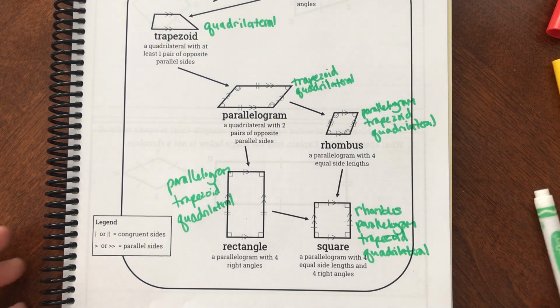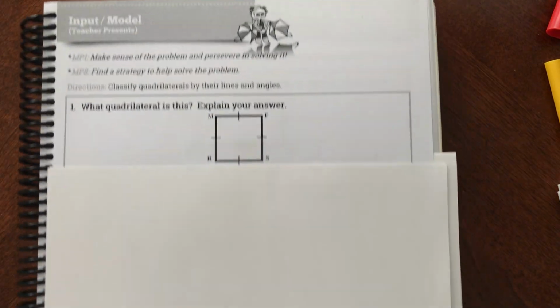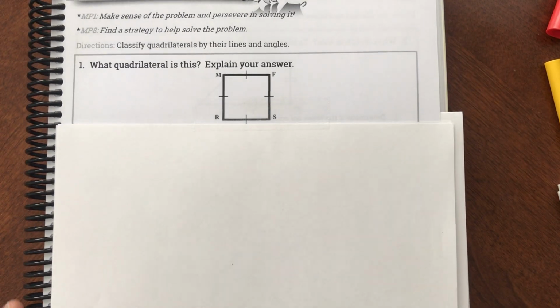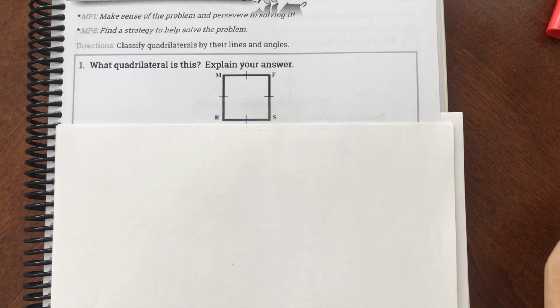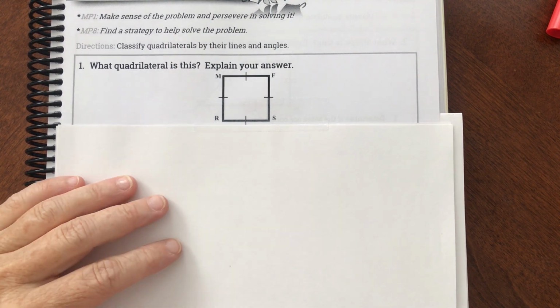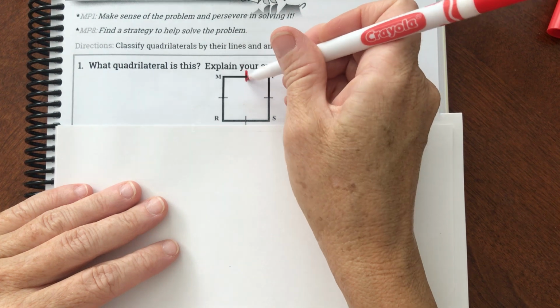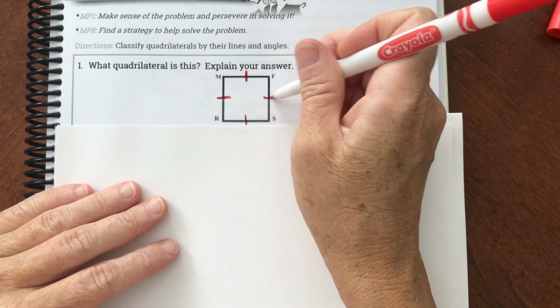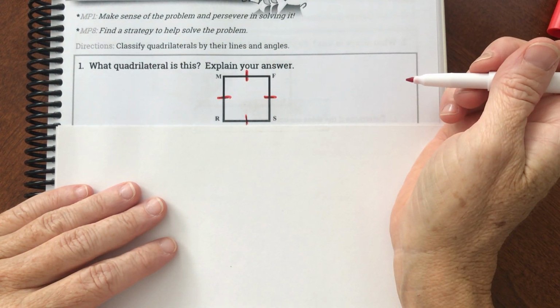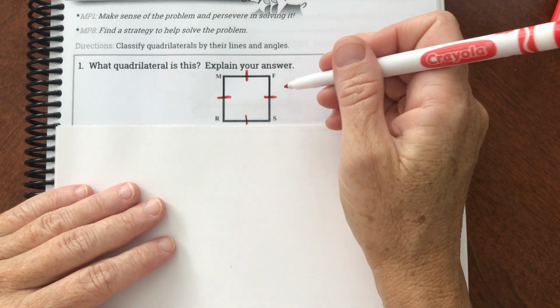Okay, so I'm going to get started, ladies and gentlemen, on my problem. And here is my first problem. It says, what quadrilateral is this? Explain your answer. First I'm going to determine, are there any congruent sides? What do I see of congruent sides? This symbol tells me that all those sides are actually equal.